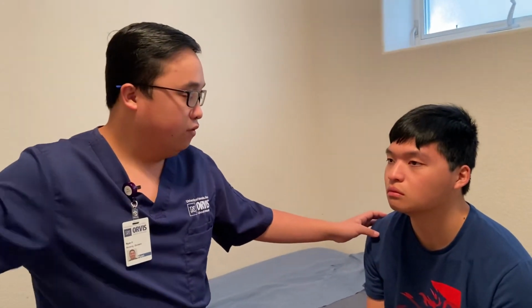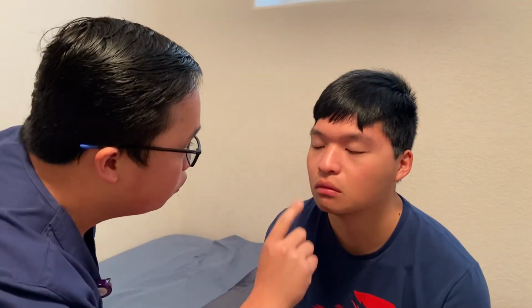Mm-hmm. And then focus on my finger now. Okay, I'm going to try it again. Give you a little break. Mm-hmm. Focus on that wall. And focus on my finger. Okay, great. All right, patient's eye pupils were 3 to 4 millimeters and symmetrical.